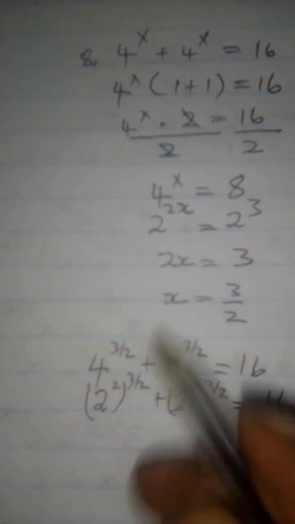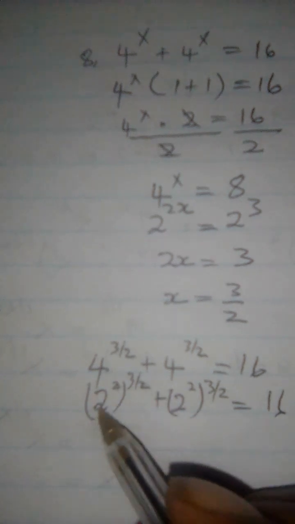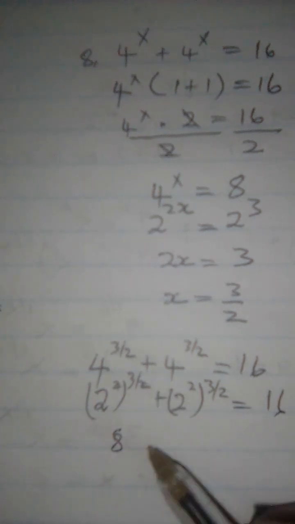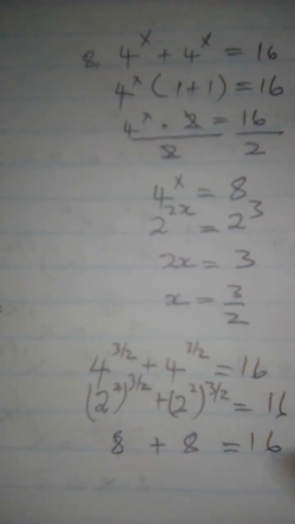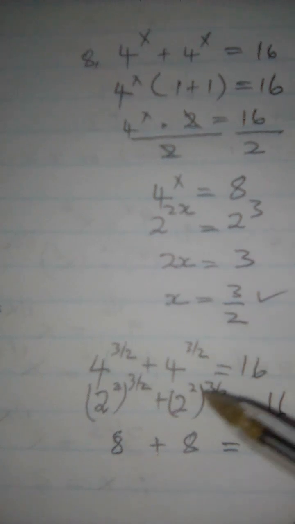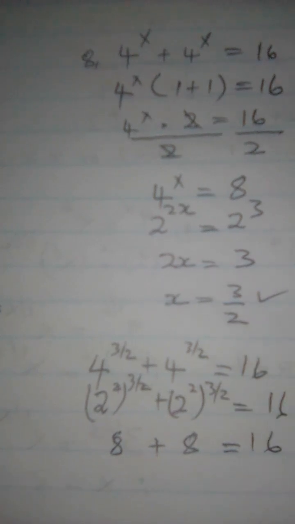We see these 2 are gonna cancel and I'm gonna be left with 8 plus 8, which is equal to 16. Now you can see that our solution of 3 over 2 checks out because these 2 balance.